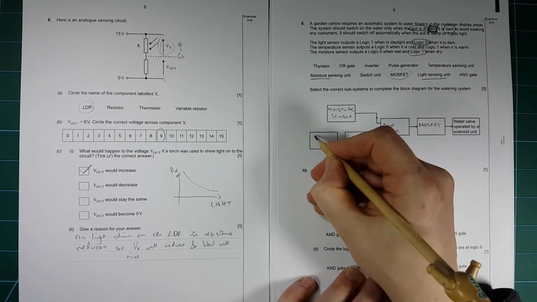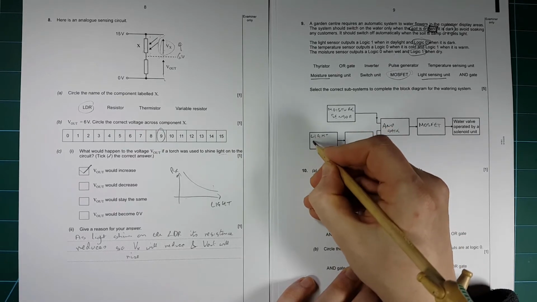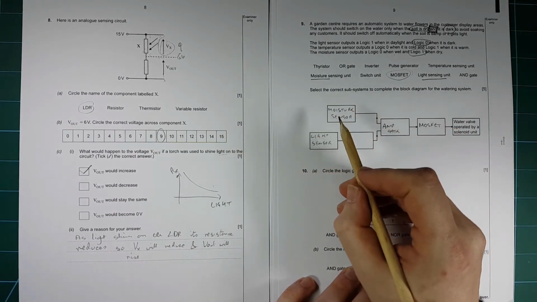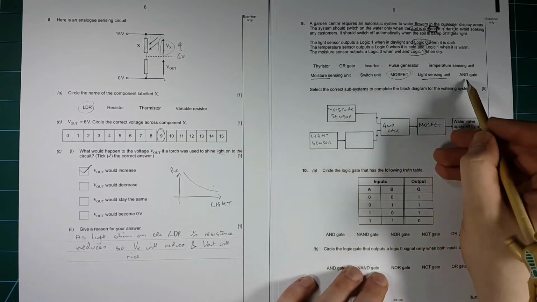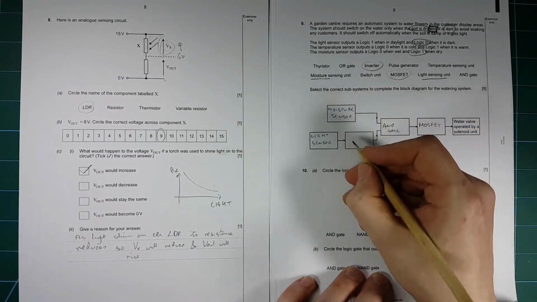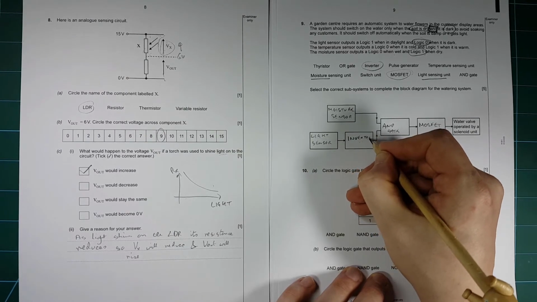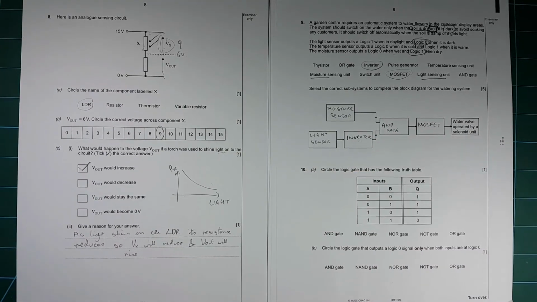So if we put that here, we're going to also need a NOT gate here. It doesn't say, but it does say inverter, so we can put that in. Like so.